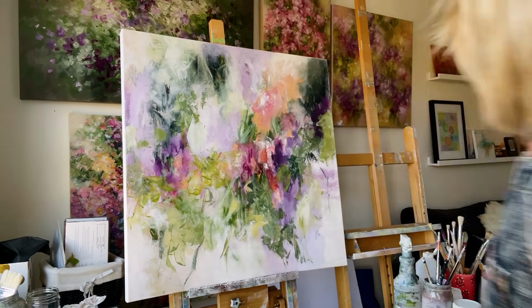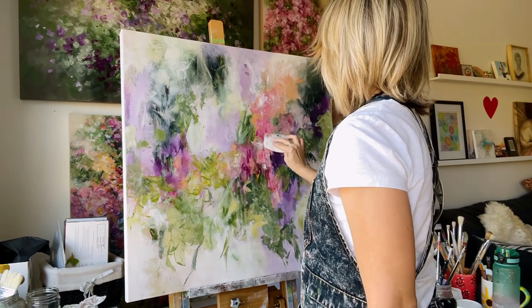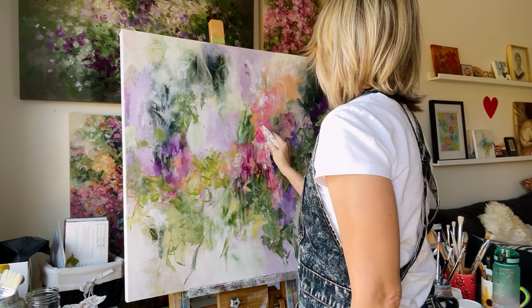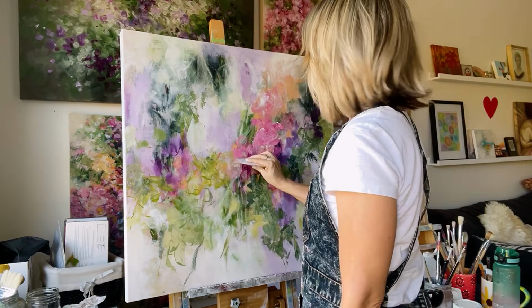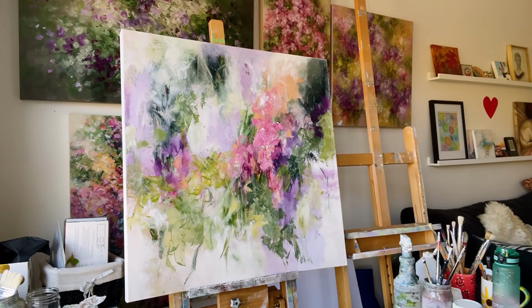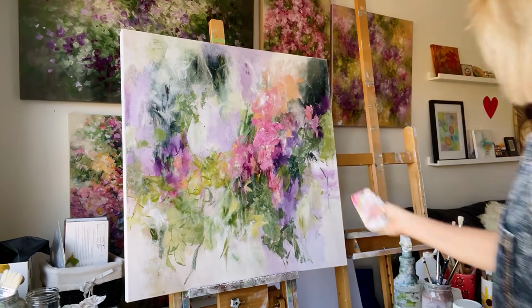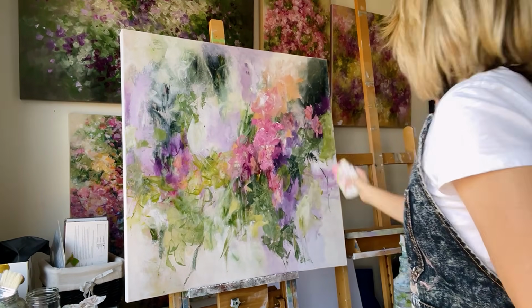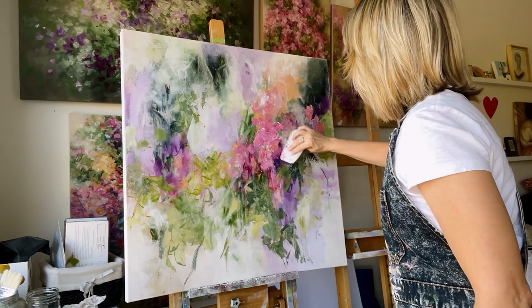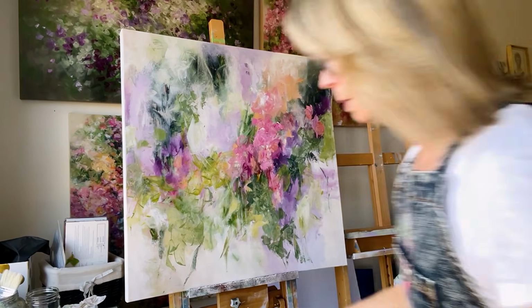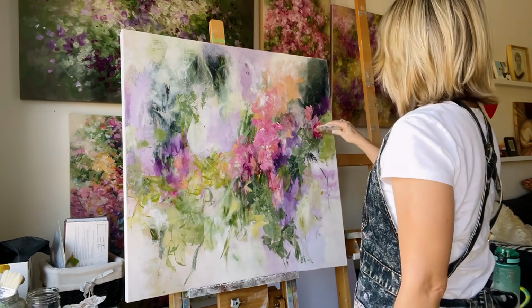As I layer in these top layers of floral shapes, I want you to notice that these are a little bit more opaque and a little bit more saturated than the colors underneath. And that's what's going to give these floral shapes an illusion of pulling forward a little bit. And the other layers will appear to recede a little bit more into the background. And this is very intentional.